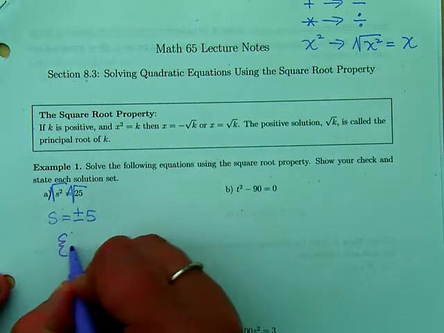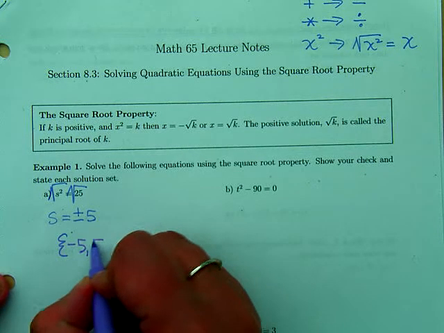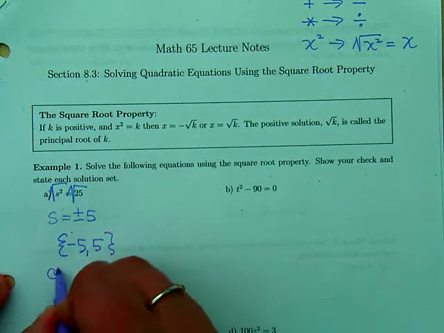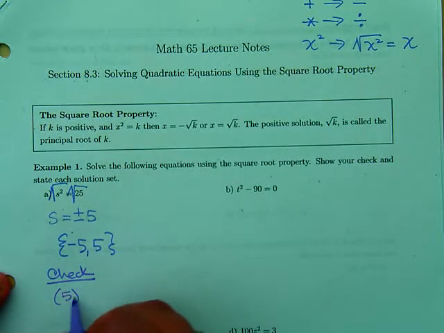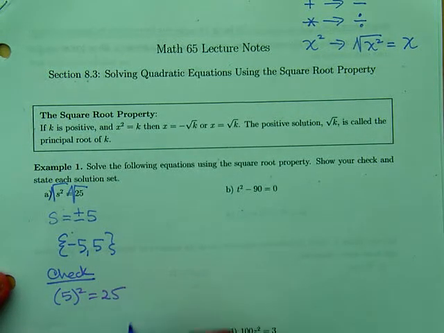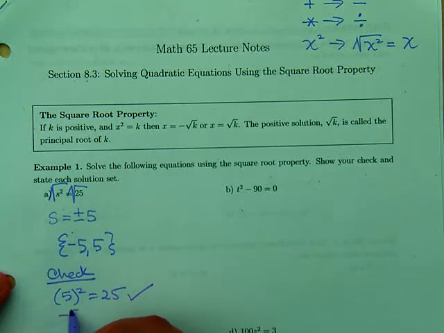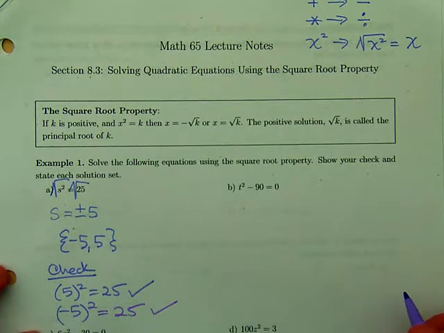And we are going to put them in set notation. So we have -5 and 5. And then, of course, we can check them by plugging them in. So I have 5 squared equals 25. That works out. And -5, remembering to put parentheses around, squared equals also 25. So that one works out as well.